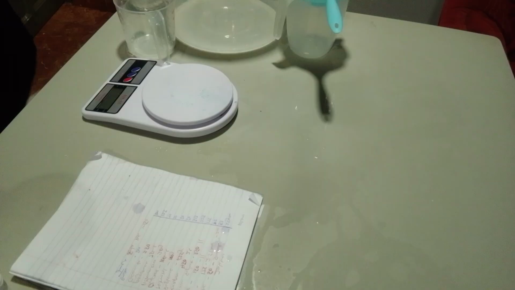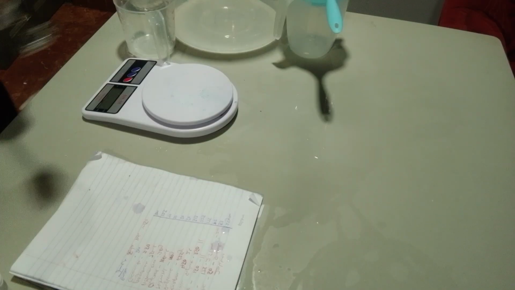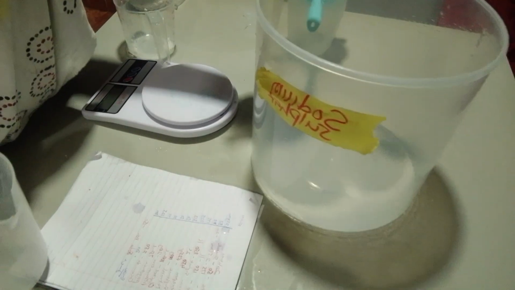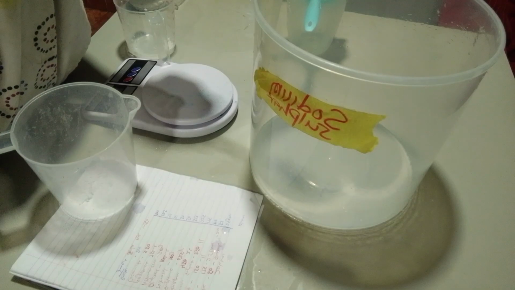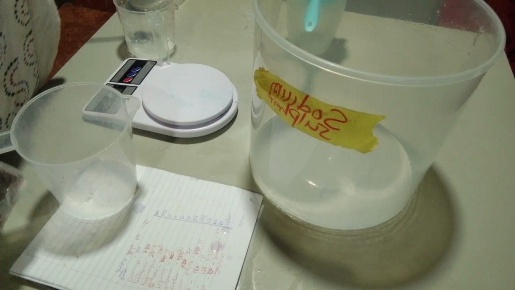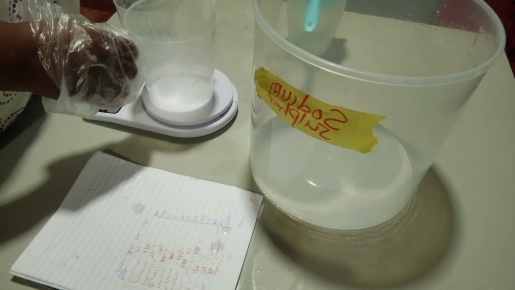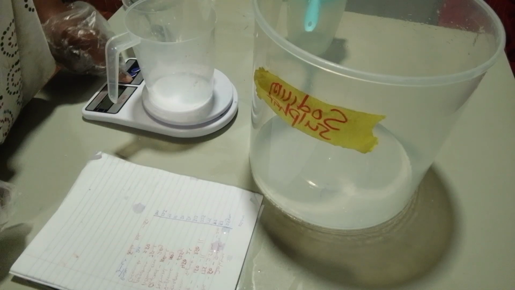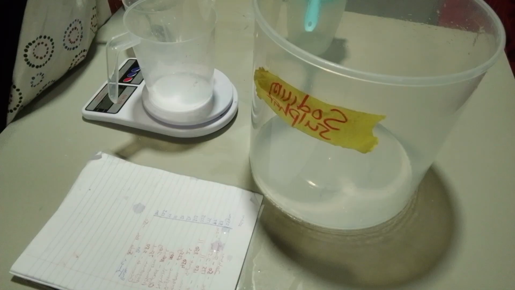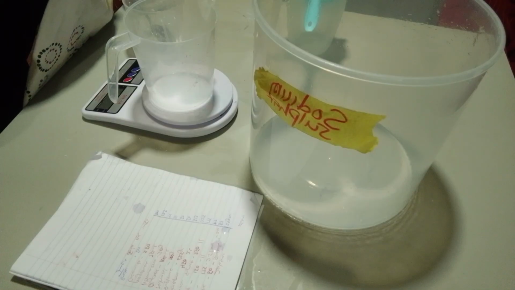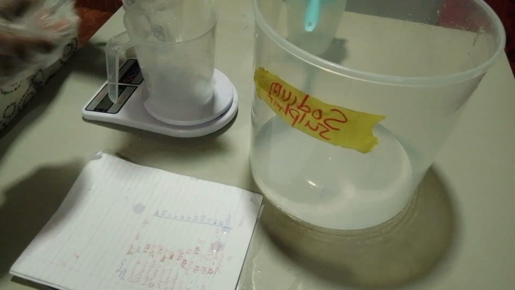So I'm putting it aside, and the last ingredient I'll be mixing is sodium sulphate. Now sodium sulphate, I'm going to use 350 grams. Okay, so this is sodium sulphate.